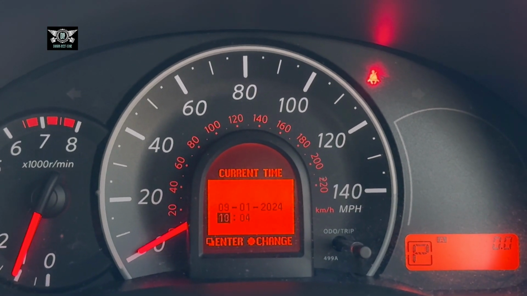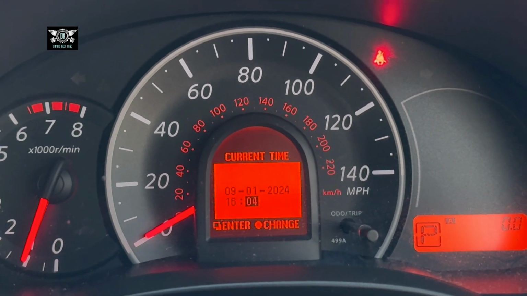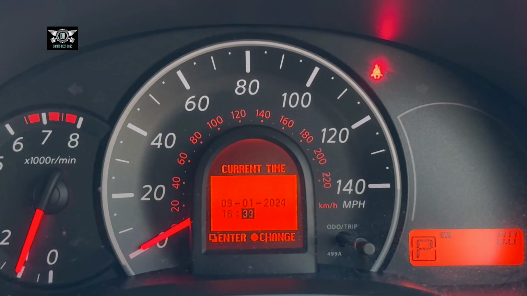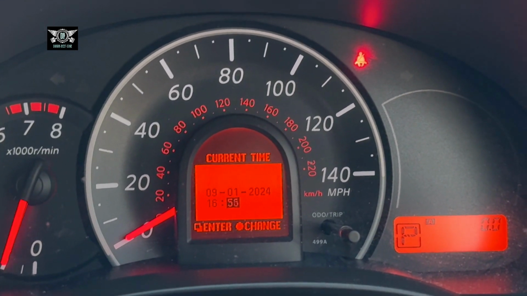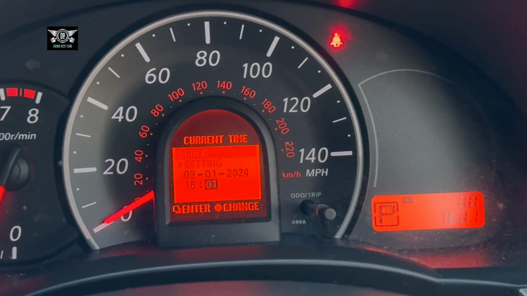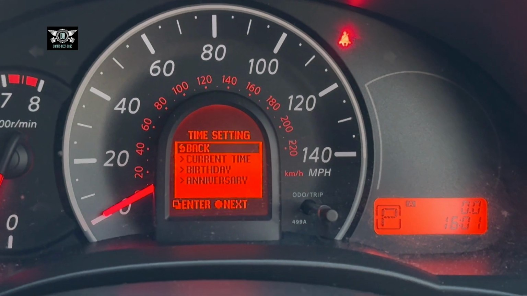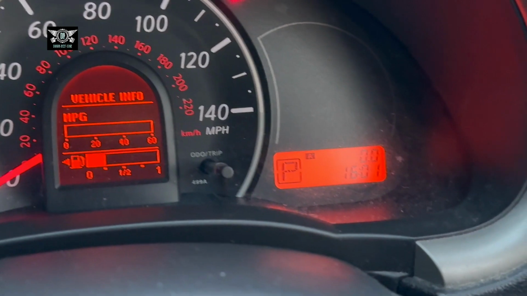So let's go to 1600. 16:01 is now. It's only going to take me half an hour to get through the, okay, almost there. 16:01, and then with that press enter and press that again, the same button. That will take you back and back, and you can then skip that, and now you have 16:01.